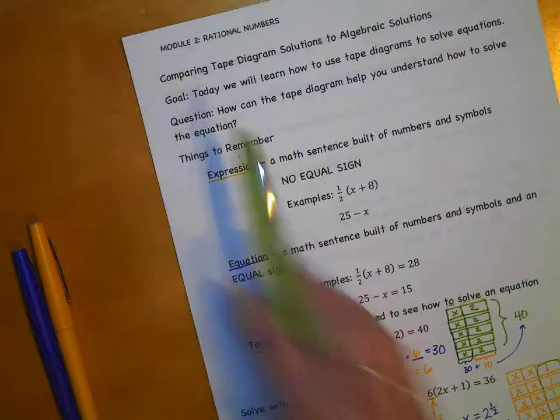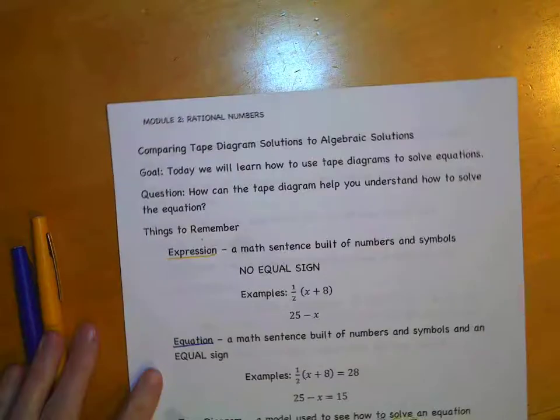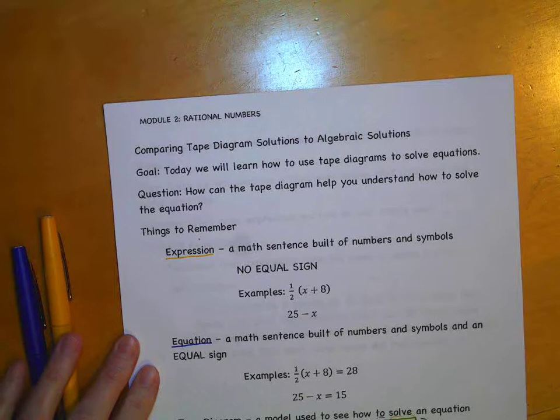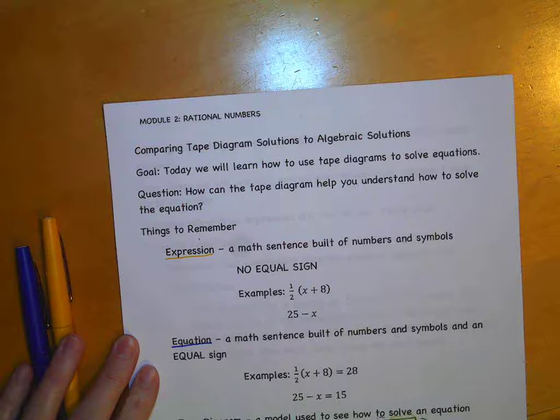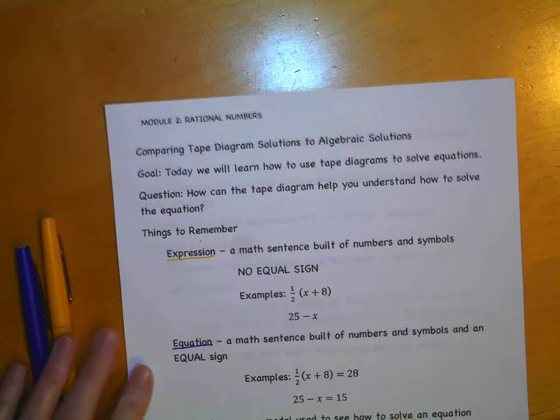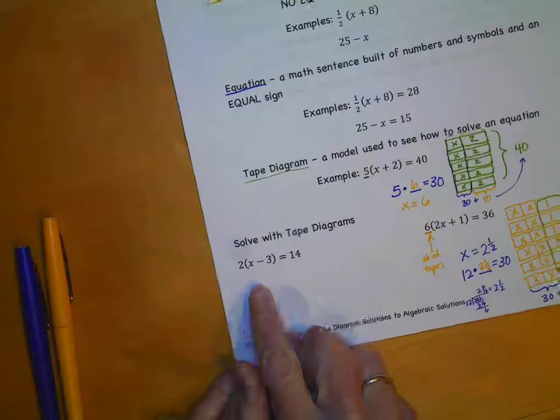Okay, and then the other thing that we need to do is go over our goal one more time. Our goal for today is, today we will learn how to use tape diagrams to solve equations. How can a tape diagram help you understand how to solve the equation? The answer to that question is it allows you to visually see what's going on.